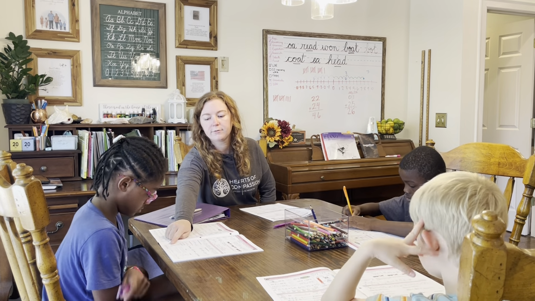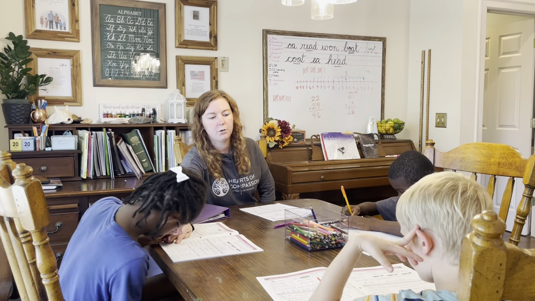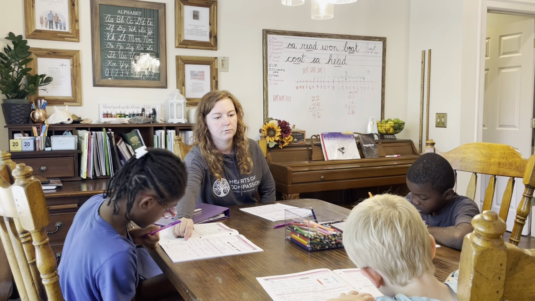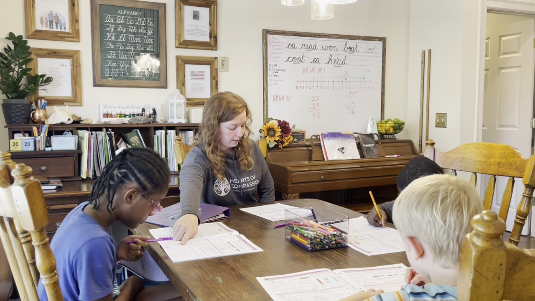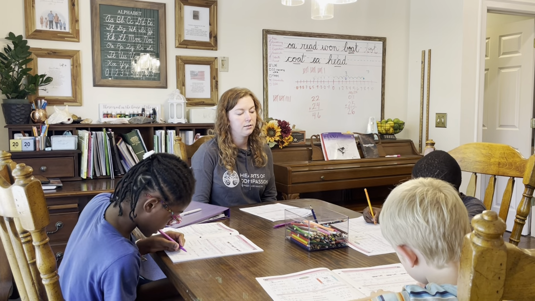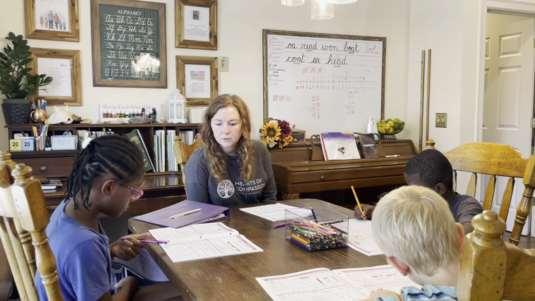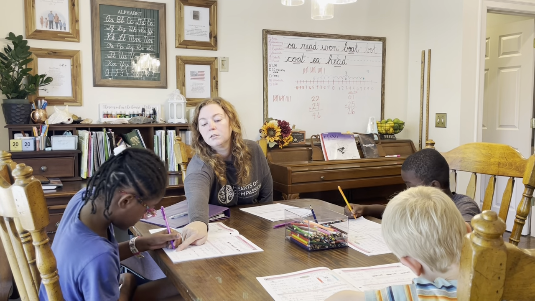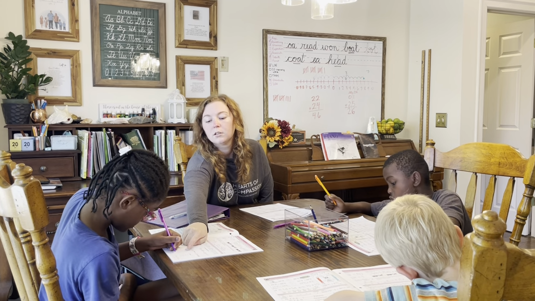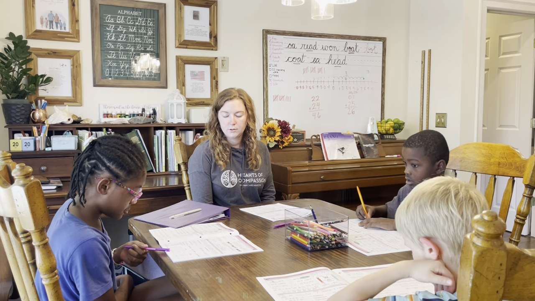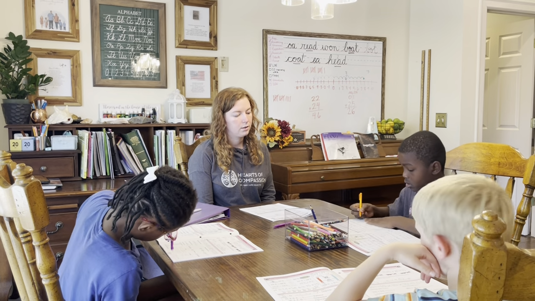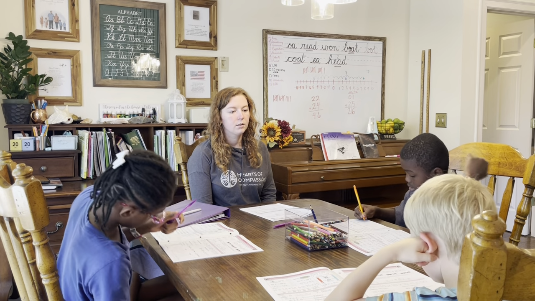How many hundreds do we have? 200. So write 200 in the blank under our hundreds. Then we have 10. How many tens do we have? 2 groups of 10. So write 20. Then we have 6. And then we're gonna add it all together. 200 plus 20 plus 6 is 226.